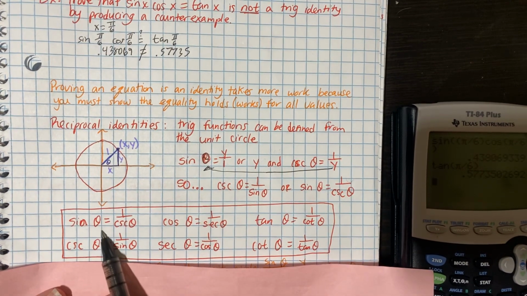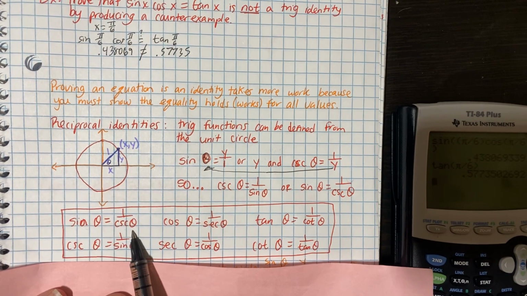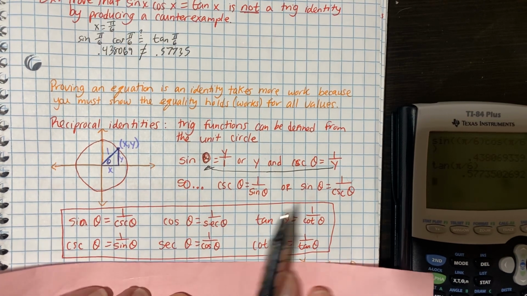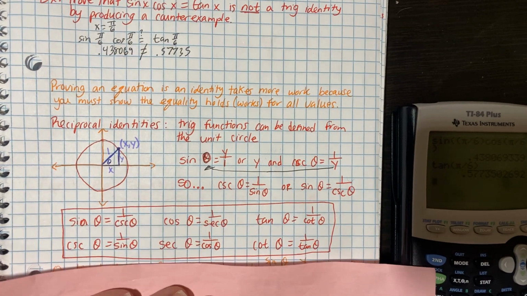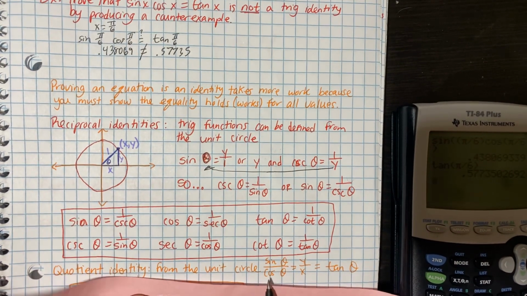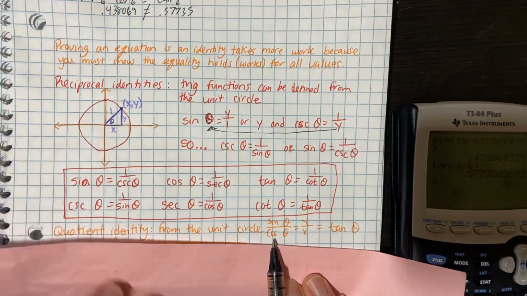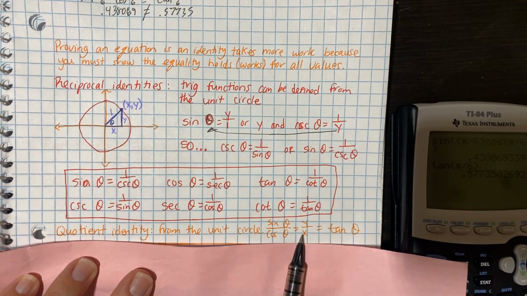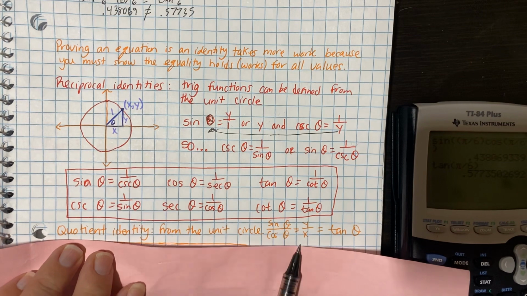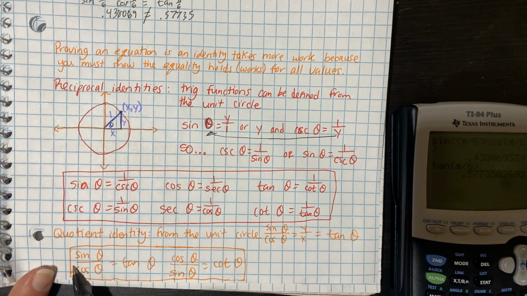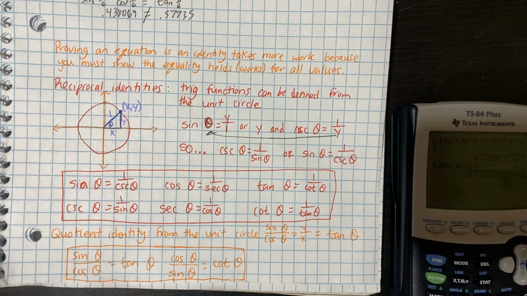We know that sine equals 1 over cosecant of theta, and all the way down. Okay. Quotient identities from the unit circle tell us that sine over cosine, which is y over x, equals tangent. So therefore, sine of theta over cosine of theta equals tangent, or cosine over sine equals cotangent.